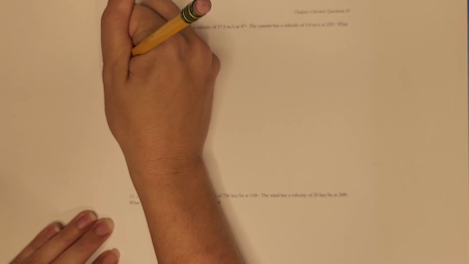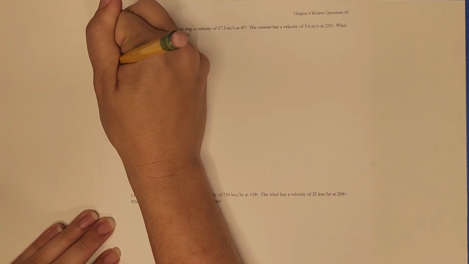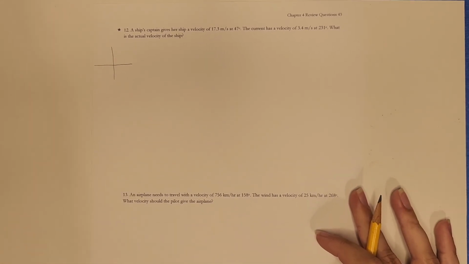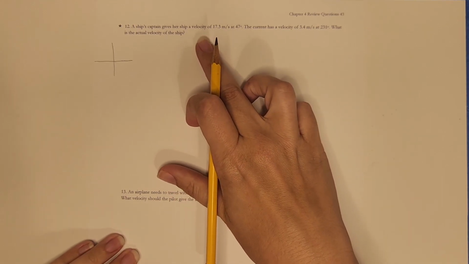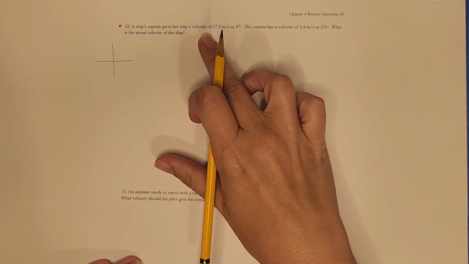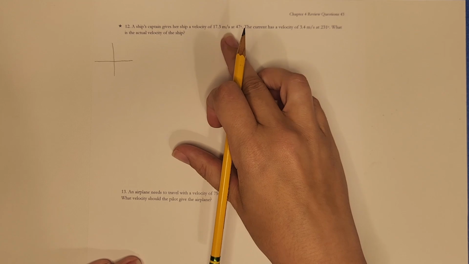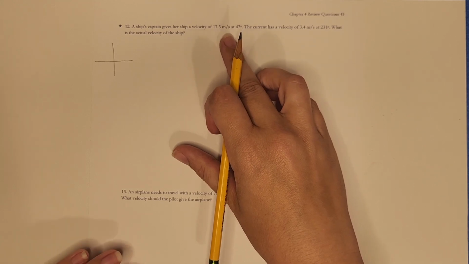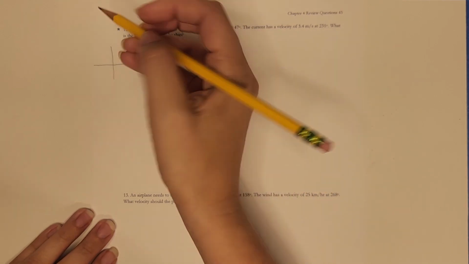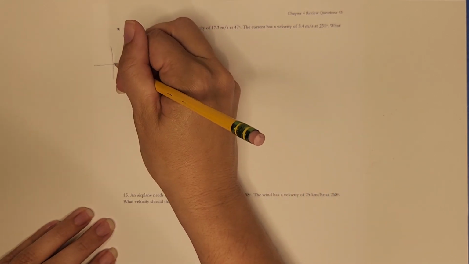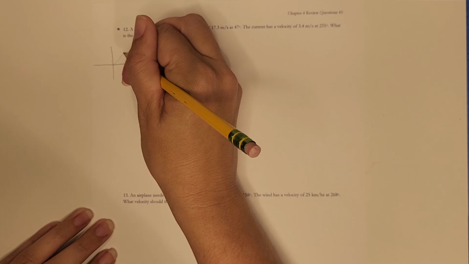So, like before, I'm going to draw myself a little graph to give myself a visual representation of what is happening. The initial velocity that she's giving the ship is 17.3 meters per second at 47 degrees. 47 degrees is a little over halfway bisecting this.